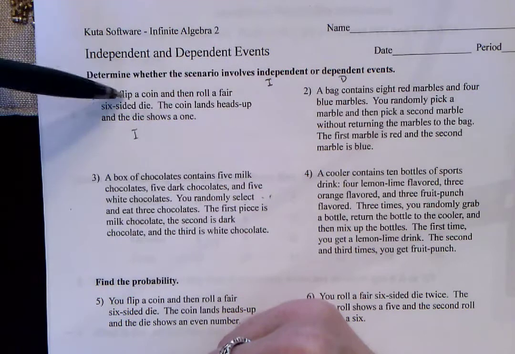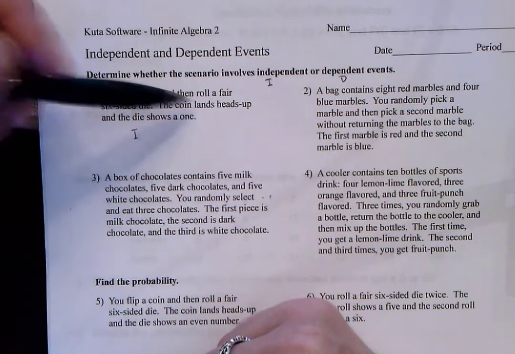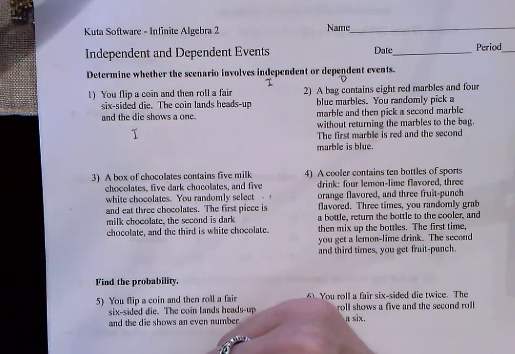Okay, there are only two outcomes with the coin and there are 6 outcomes with the six-sided die, but they don't depend on each other. Okay?